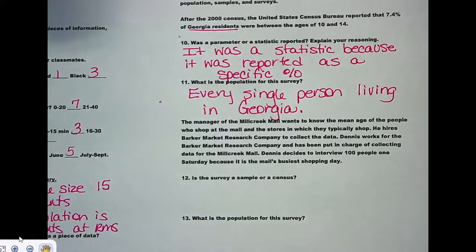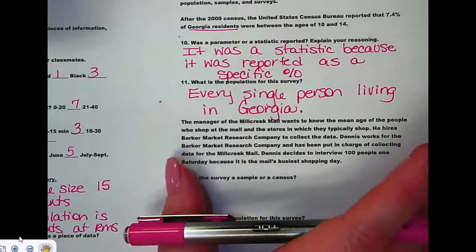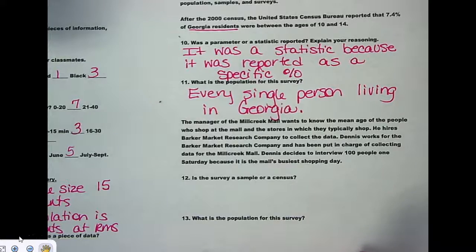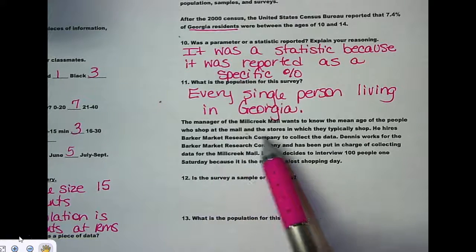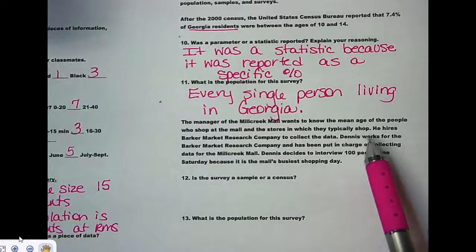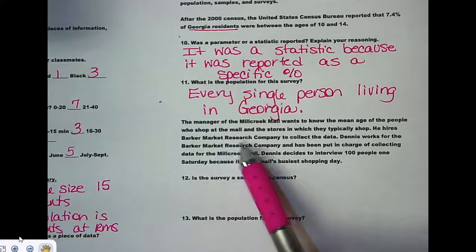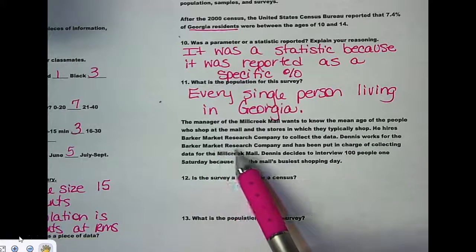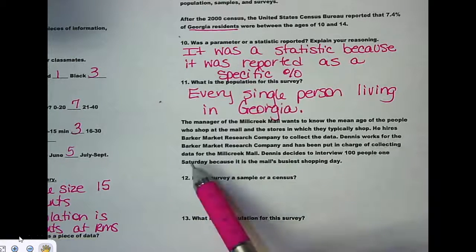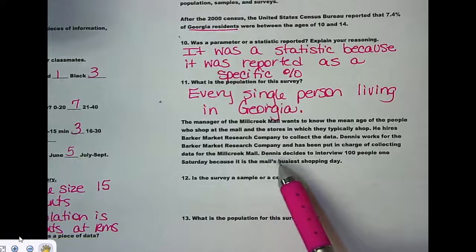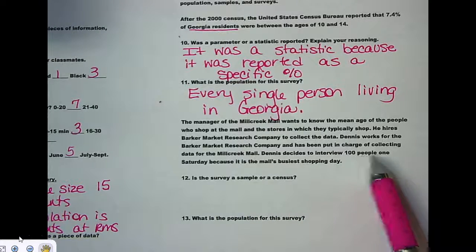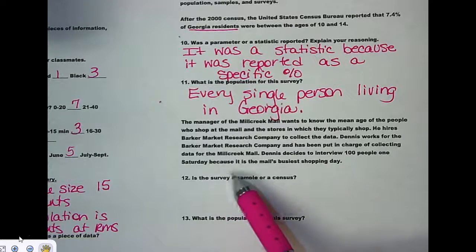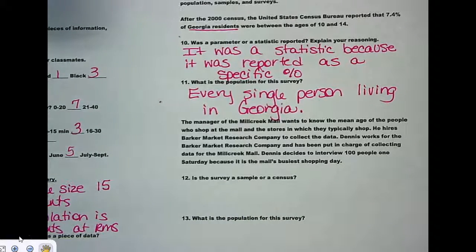All right, so now we're going to use this example of a survey and we're going to answer some questions about it. The manager of Mill Creek Mall wants to know the mean age of the people who shop at the mall and the stores in which they typically shop. He hires Barker Market Research Company to collect the data. Dennis works for Barker Market Research Company and has been put in charge of collecting data for Mill Creek Mall. Dennis decides to interview 100 people one Saturday because it is the mall's busiest shopping day.